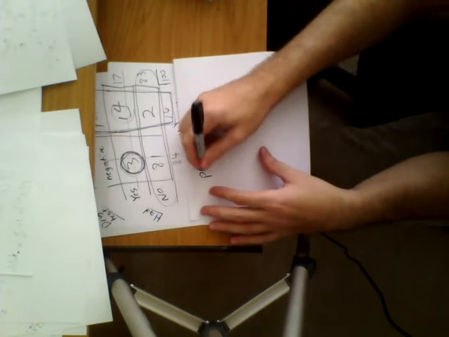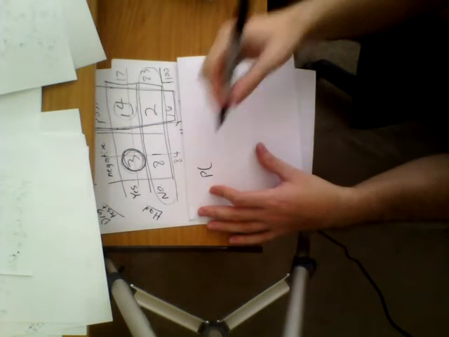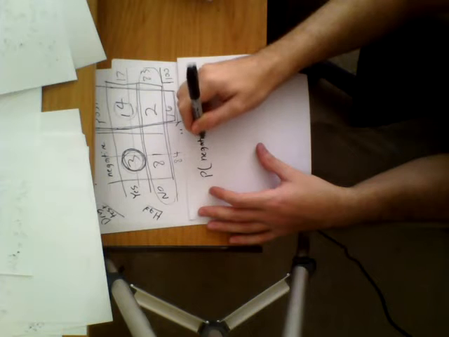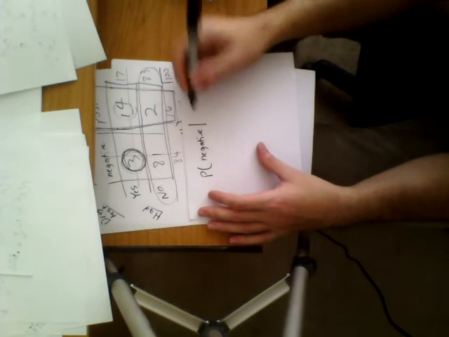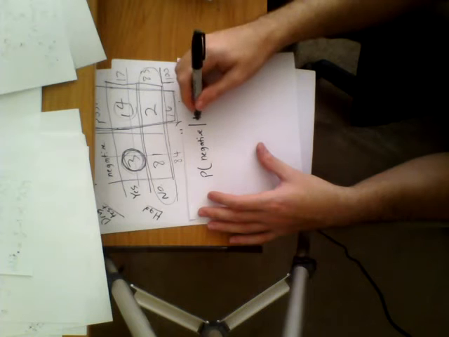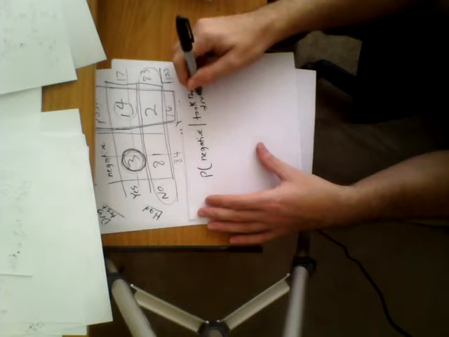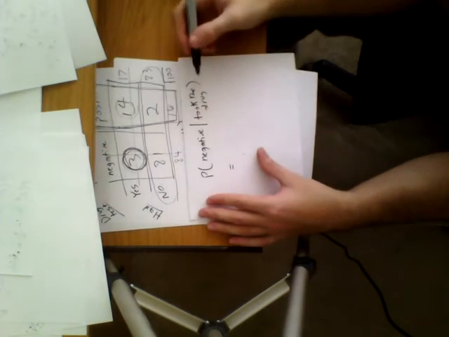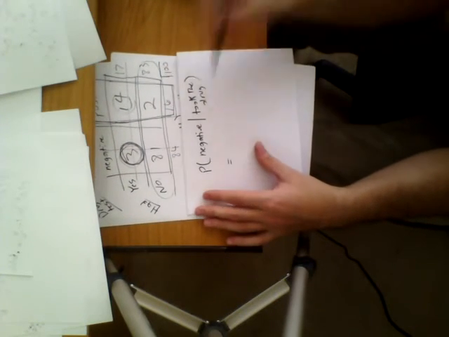Let's look at one more: probability that they get a negative given they had taken it, took the drug. So this would be a false negative, given that they had actually taken this drug.